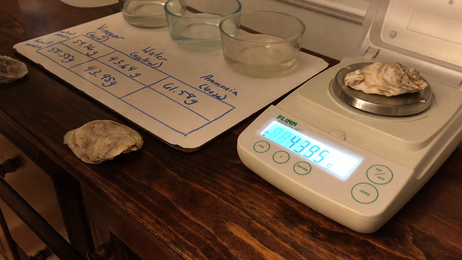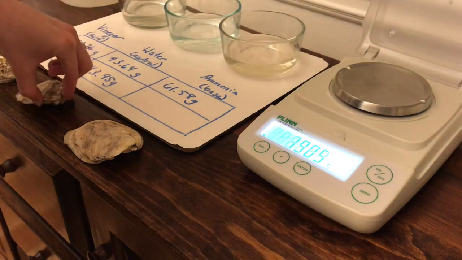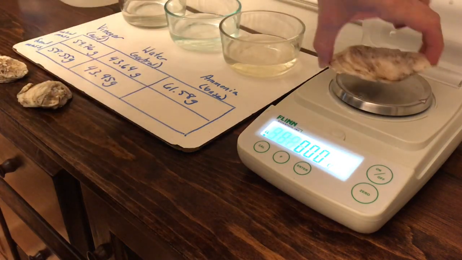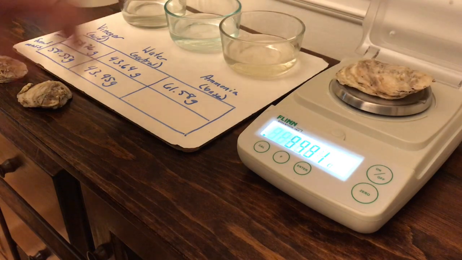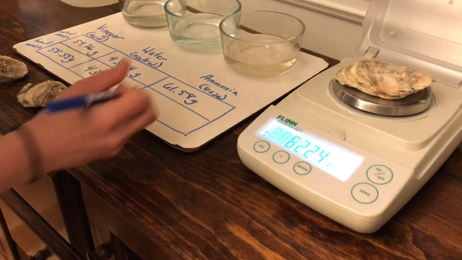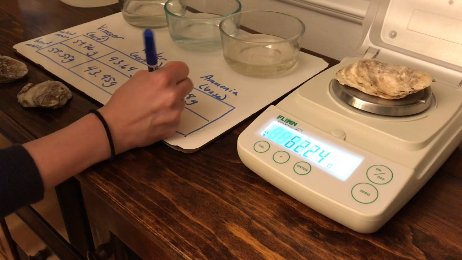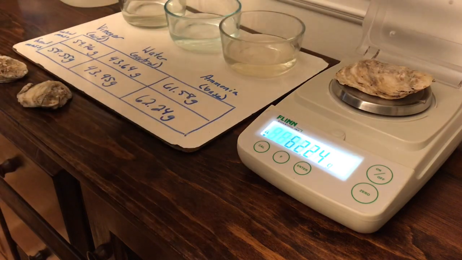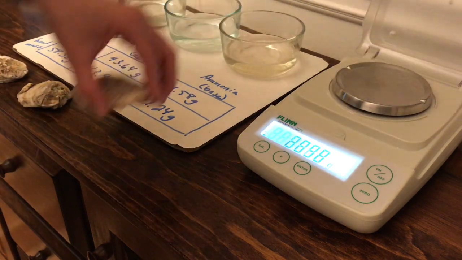43.95 grams. You can see that one went up a little bit, which is probably just because it was dry when we started and I can't get quite all of the water off. And 62.24 grams. And the same thing with that one, it also went up a little bit.